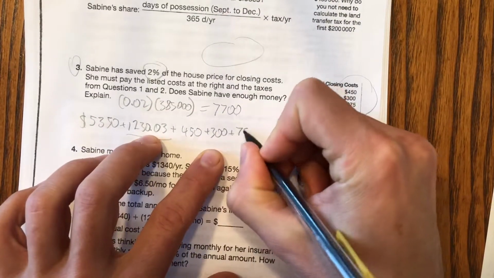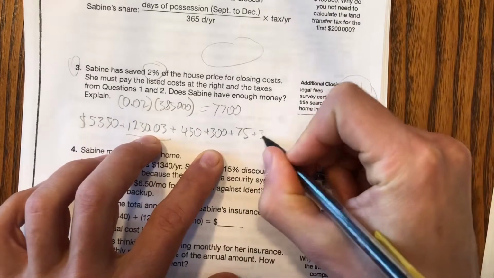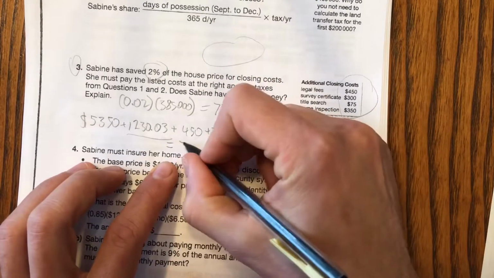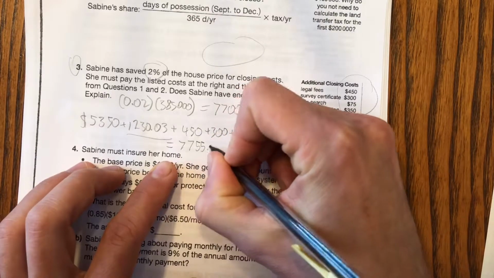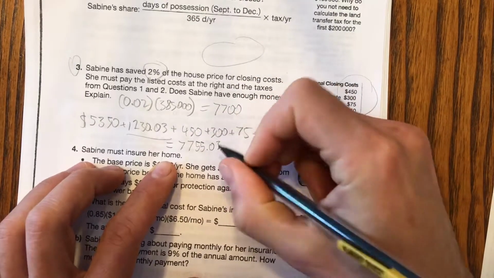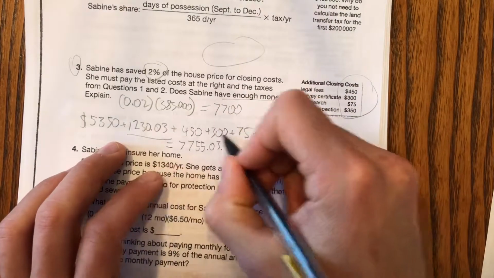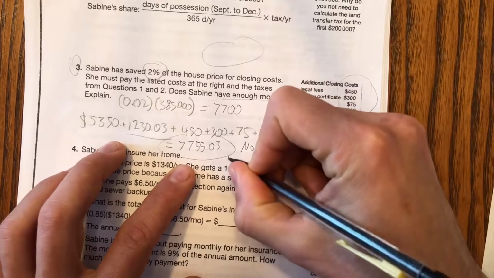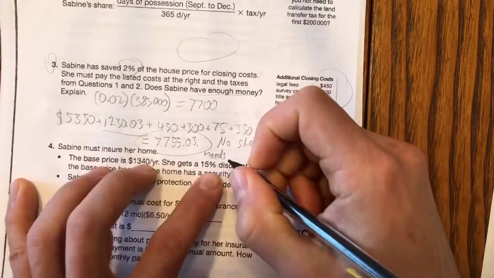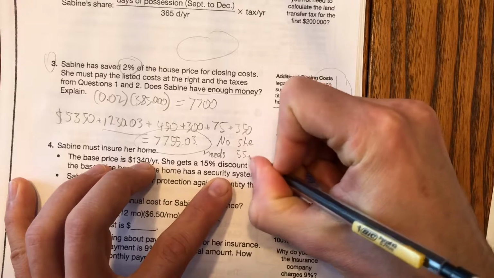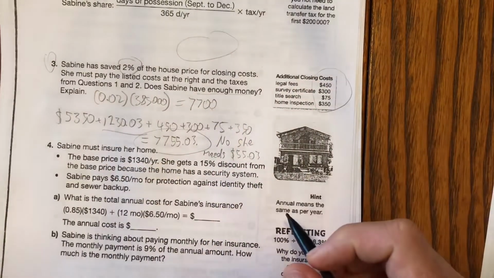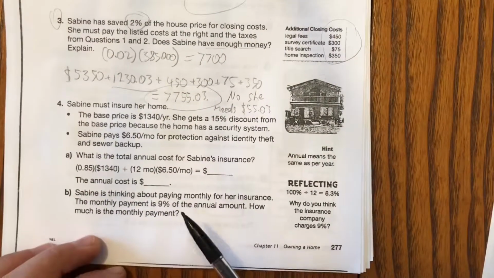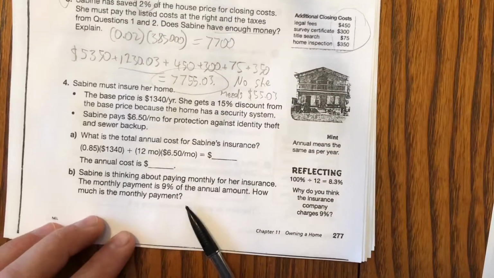Plus 75 and another 350. So that'll give you a total of 7,755 and 3 cents. Does she have enough money? Well, this is actually greater, so no. She needs how much more? $55 more. Okay, so that's the 2 questions. You guys do that and figure out the monthly payment at the end.